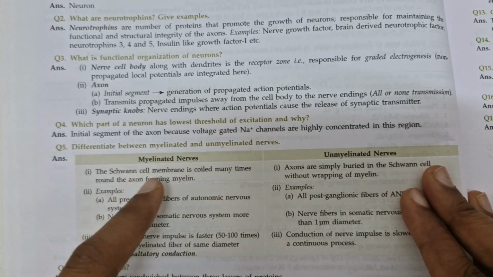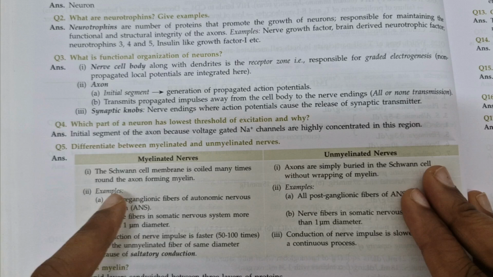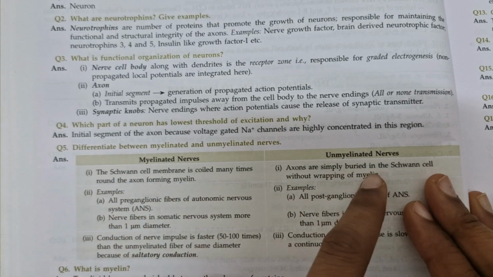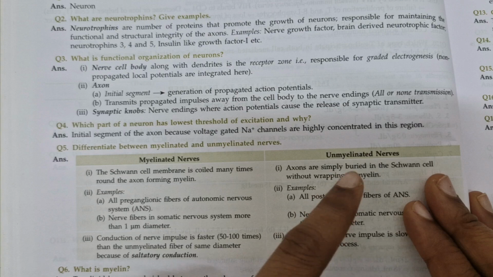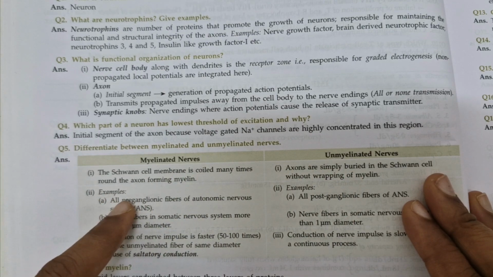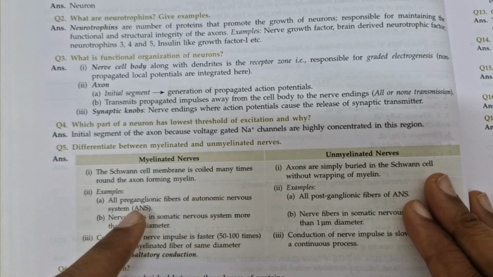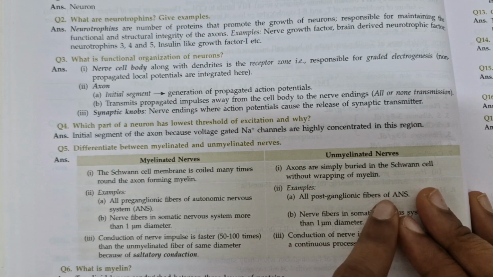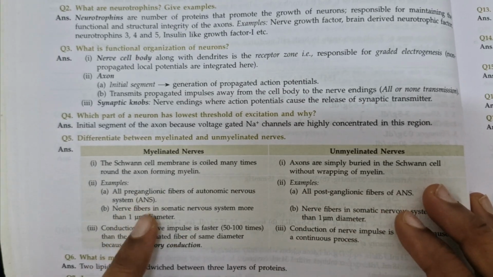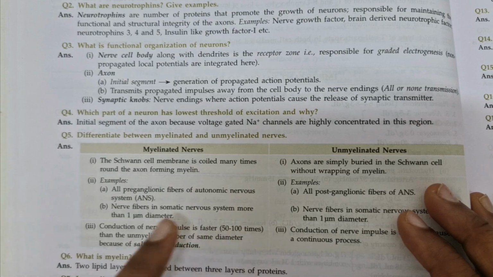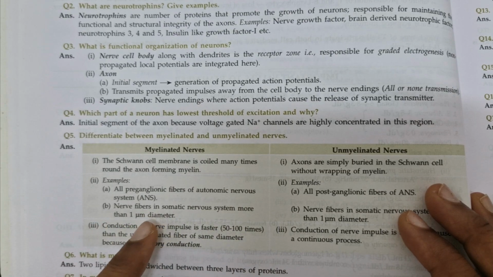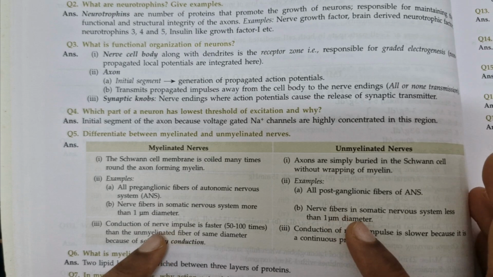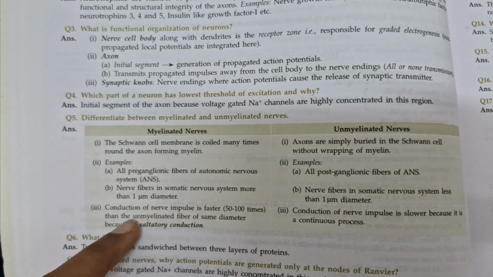Myelinated neurons: one cell membrane is coiled many times around the axon, forming myelin. Unmyelinated neurons: axons are simply buried in the Schwann cells without wrapping myelin. Examples of myelinated are preganglionic fibers of the autonomic nervous system. Example of unmyelinated: all postganglionic fibers of the ANS. Myelinated nerve fibers are more than 1 micrometer in diameter, whereas unmyelinated nerve fibers are less than 1 micrometer in diameter.